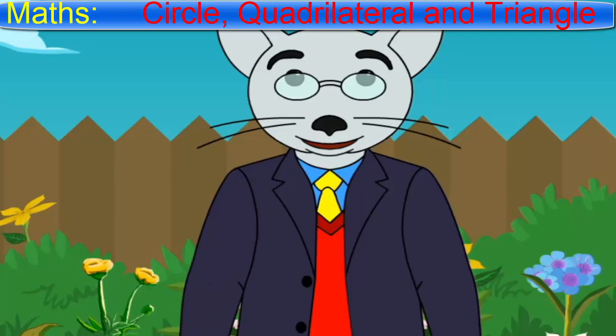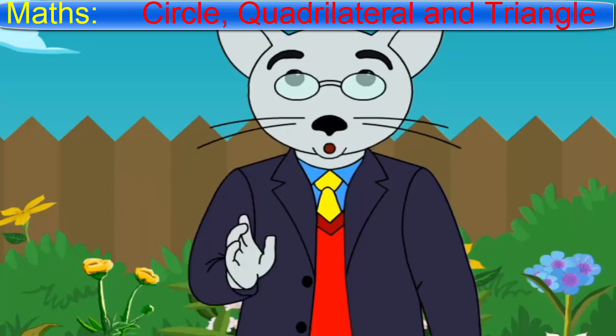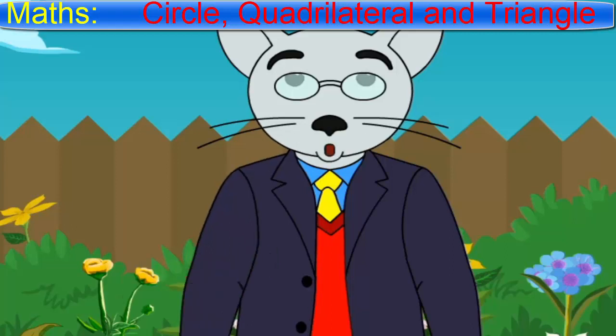Dear students, now you know that a quadrilateral has 4 corners and 4 sides. Don't you?